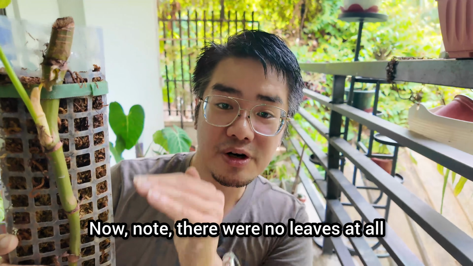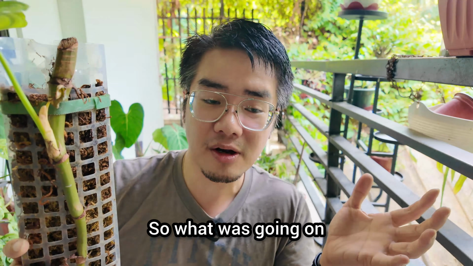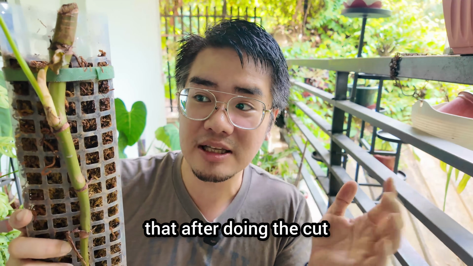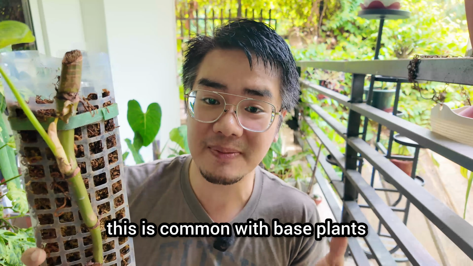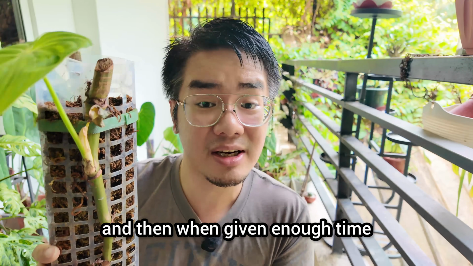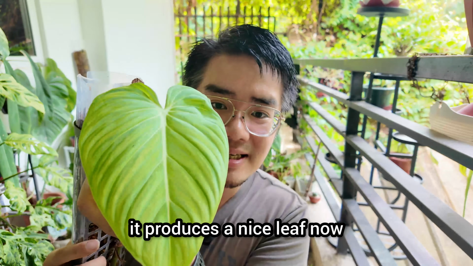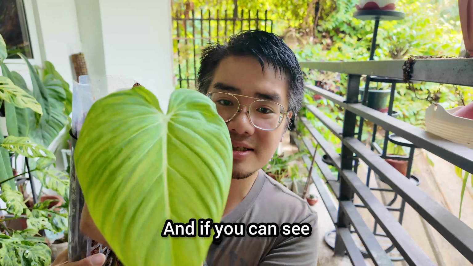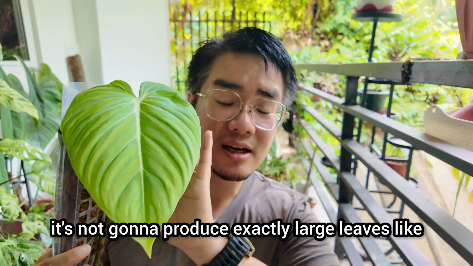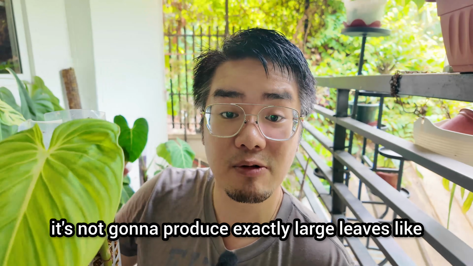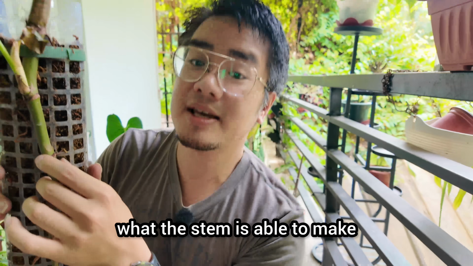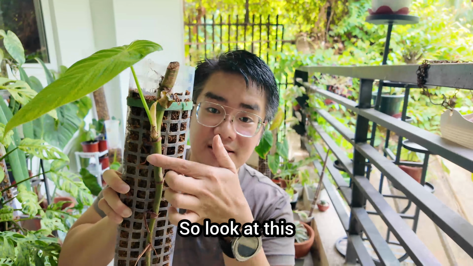Now note, there were no leaves at all. So what was going on? There were actually dormant nodes in this plant that after doing the cut, this is common with base plants, it starts off first with a small leaf, and then when given enough time, it produces a nice leaf. And even if it was already producing large leaves before, it's not going to produce exactly large leaves like what we have there. It's only going to produce what the stem is able to make. So look, this is a thinner stem.